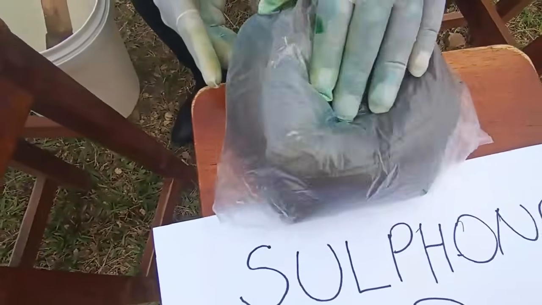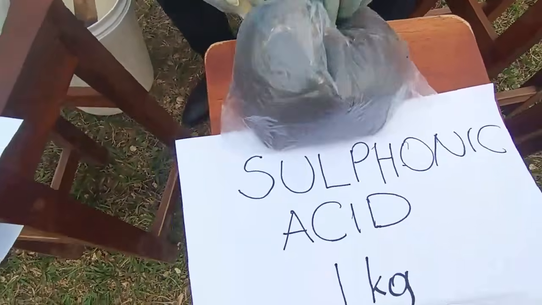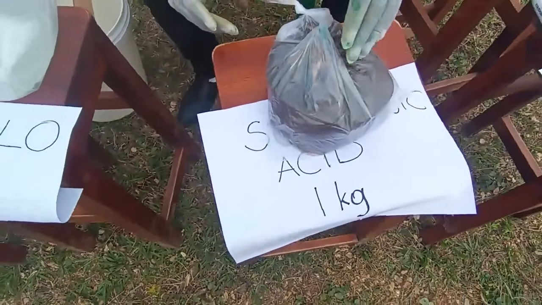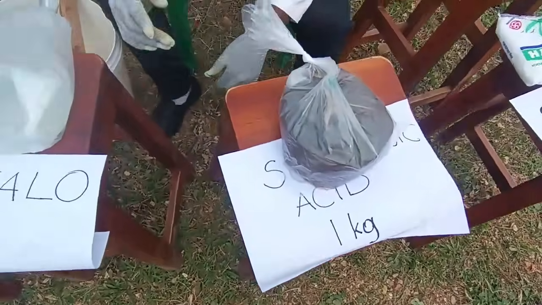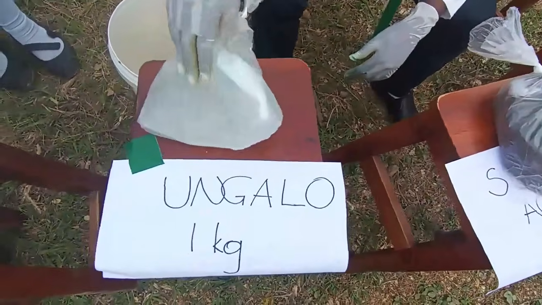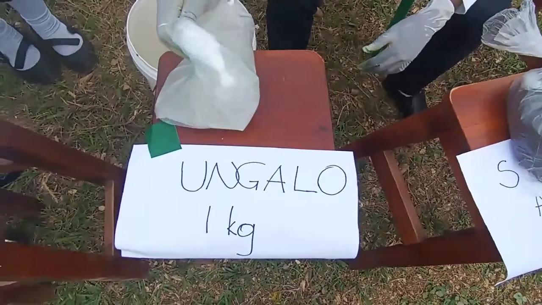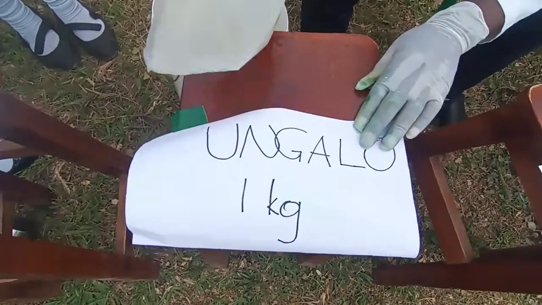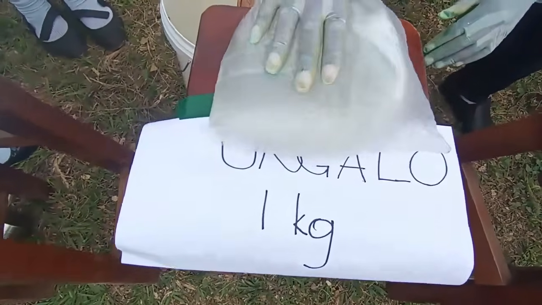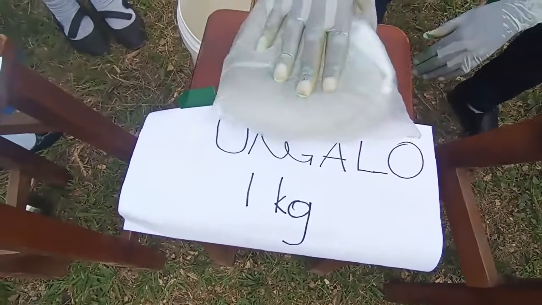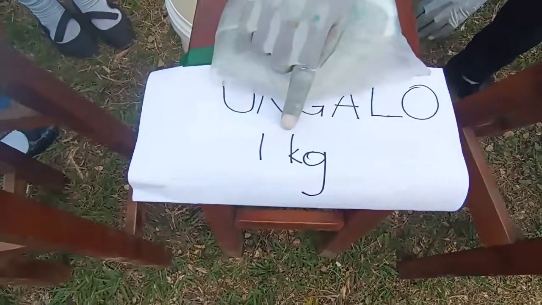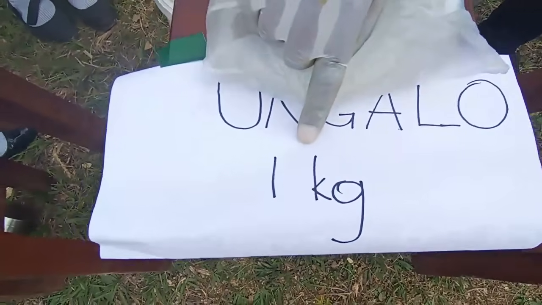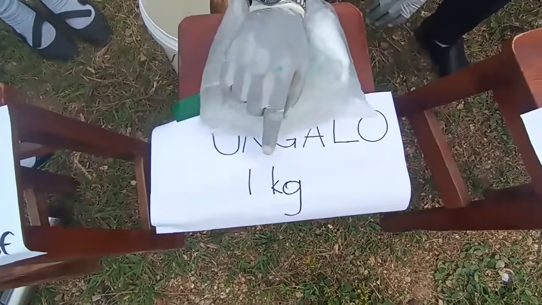It's not honey. Some of you may think this is honey, but this is not honey but acid. Very dangerous, and we need to be careful as we handle it. This is ungalo. That's how it looks. It's not very dangerous, but of course it is a chemical, and that is ungalo, which is also 1 kilogram. Don't forget, we are making 40 liters of liquid soap.